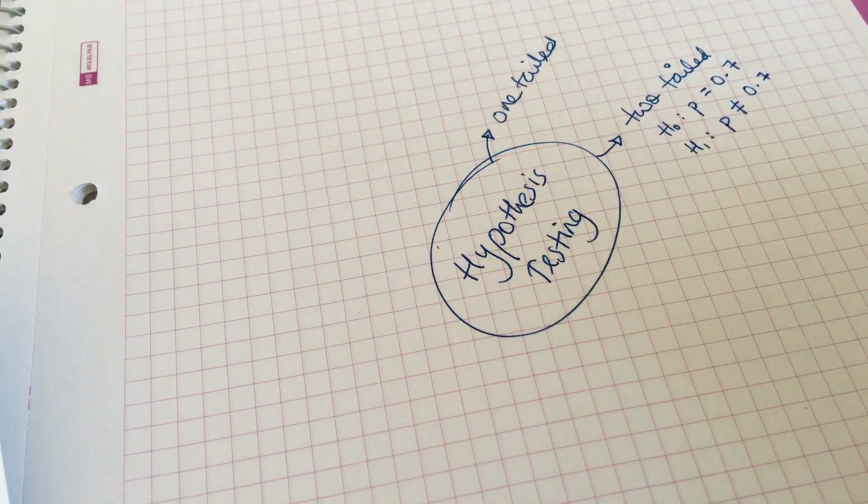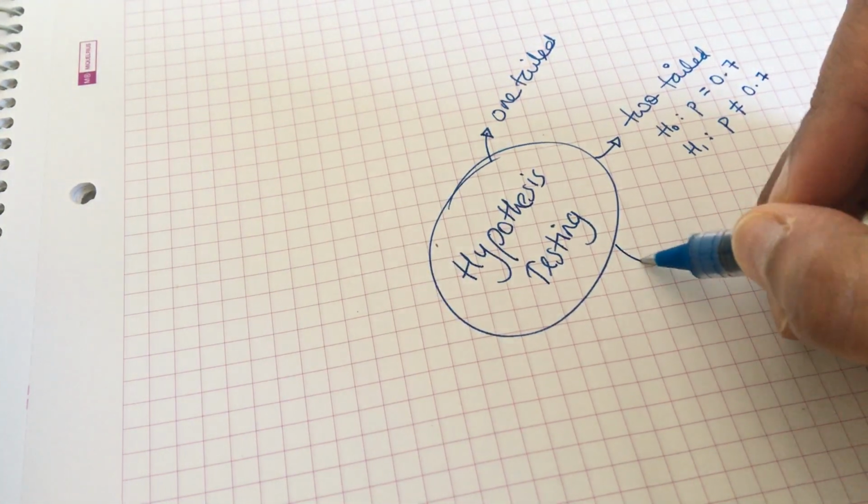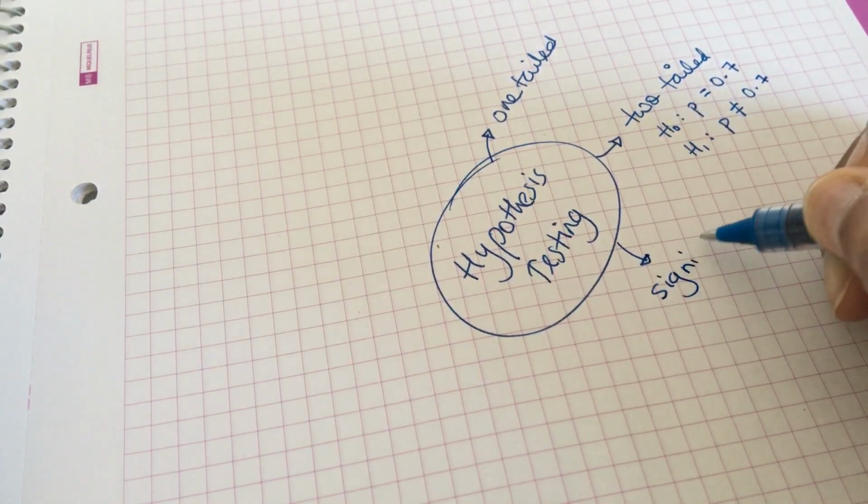Now, one way to test that would be for us to look at how many people in the sample have been claimed to pass first time. So if I continue with the question, the inspector does a survey of 25 former candidates and records the number who passed the first time. So now what we can do is look at how many people were passed out of those 25 first time, and look at whether it's significant or not, depending on the significance level that is given to us in the question. Now, in this case, the significance level that's given to us in the question is 10%.